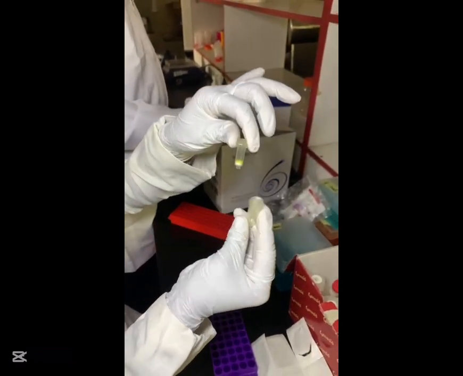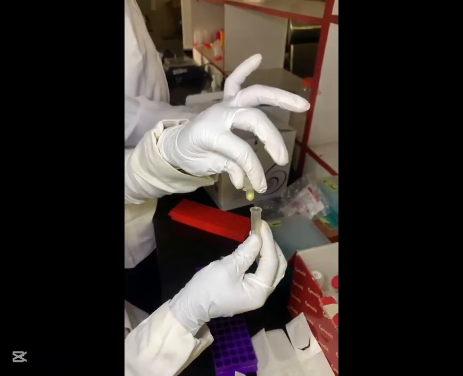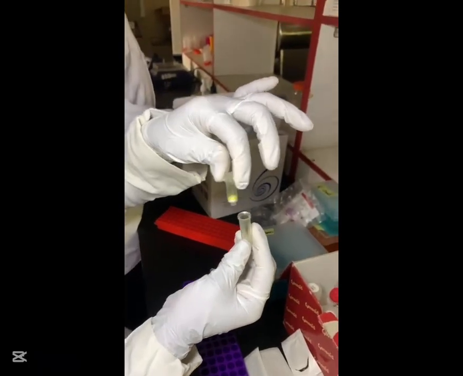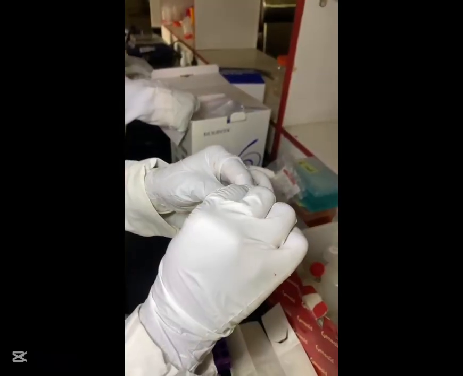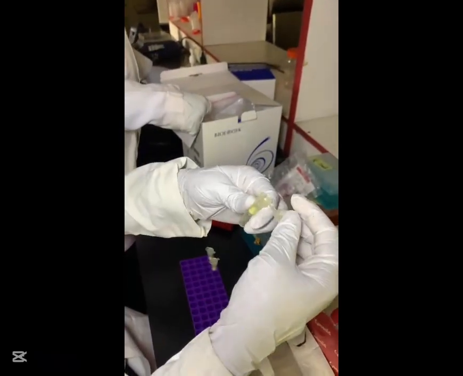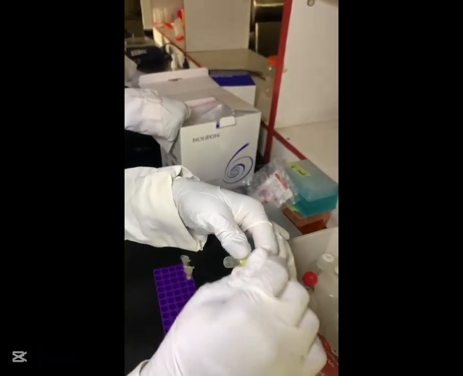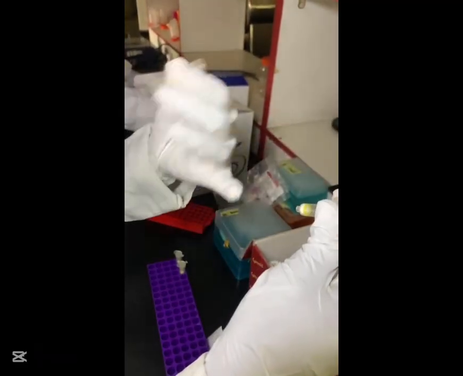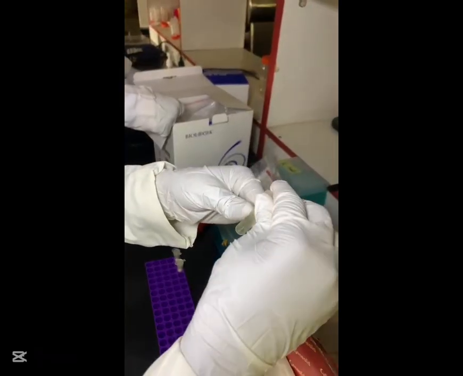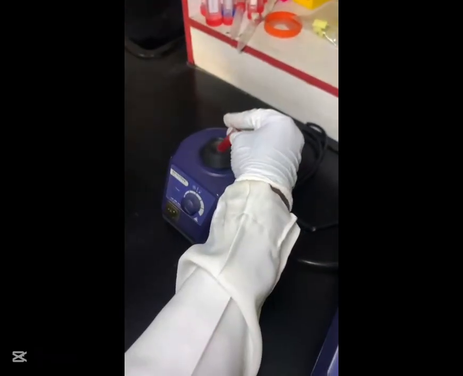Okay, so this is how the column looks. It is attached to a collection tube. There is silica in between those two. That's where the DNA or your RNA is going to bind. So you put your wash buffer, elution buffer, or whatever reagent you are asked to inside. Then when you spin it, the flow-through goes into the collection tube. Then you can discard it if asked to.